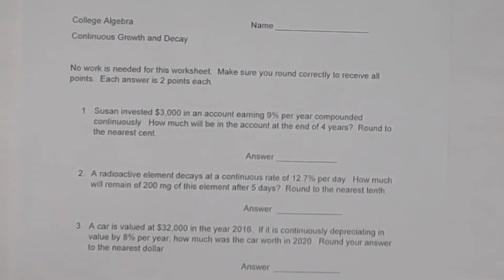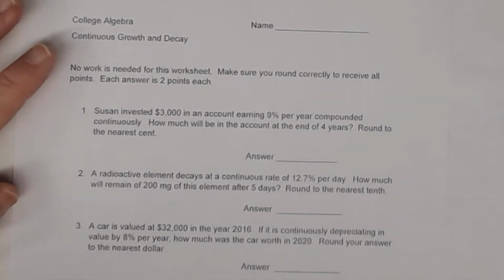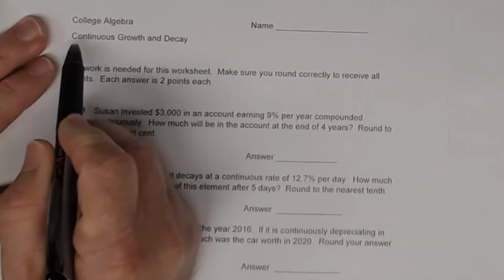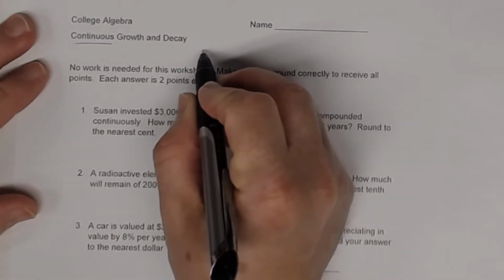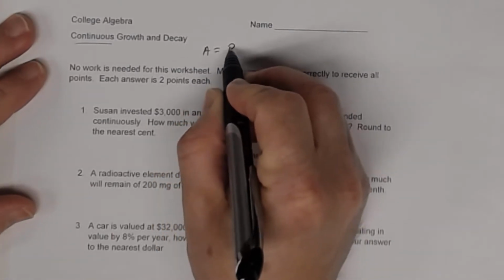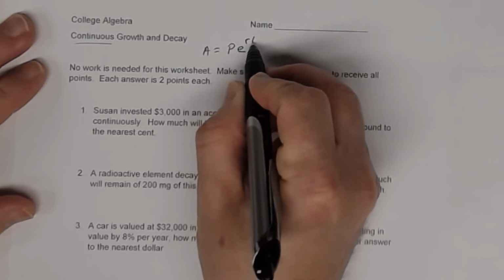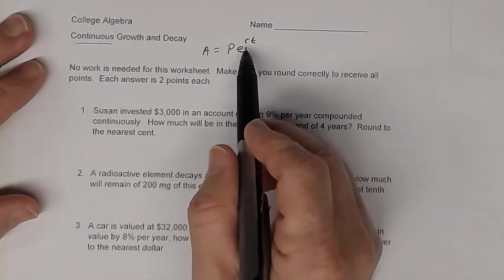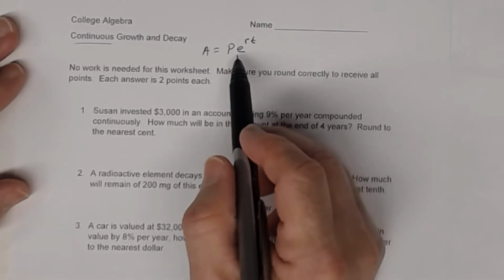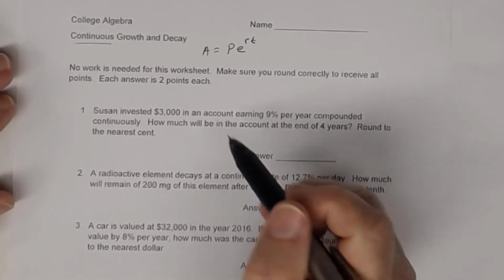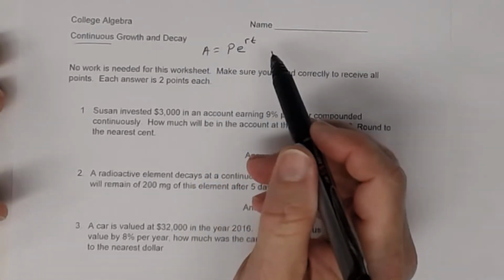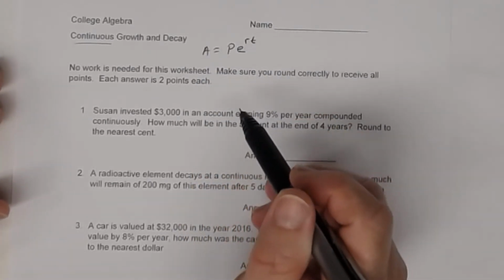This is a key to the worksheet on continuous growth and decay. Now, in all these problems, it does mention the word continuous. So since it mentions the word continuous, we're going to use the formula A equals P times e to the rt power, where r is the rate and t is the time. P would be the original amount in each of these cases, and A is the amount you end up with after a certain period of time.